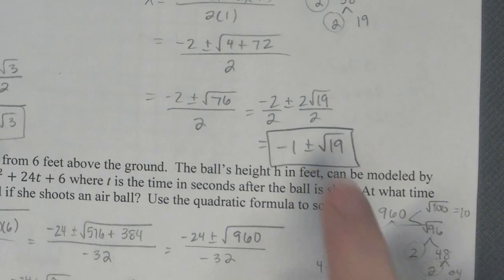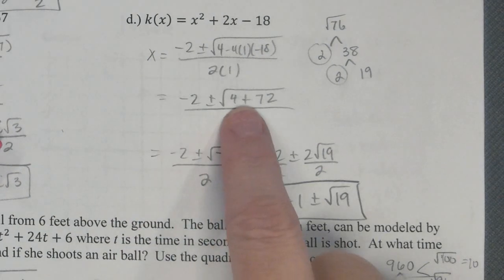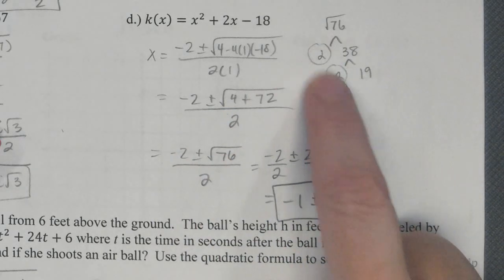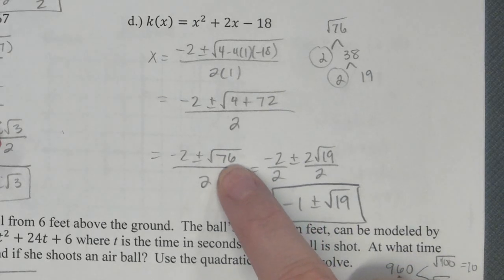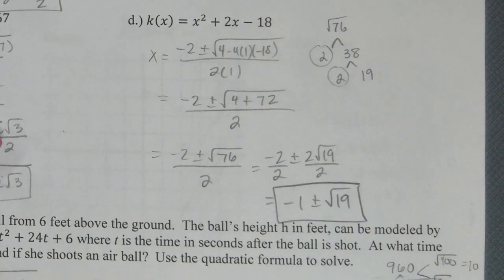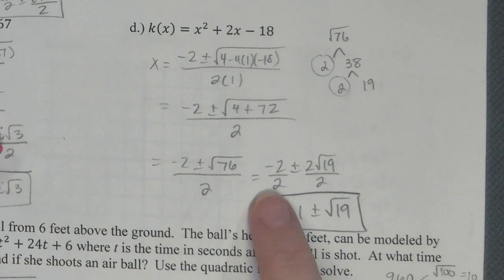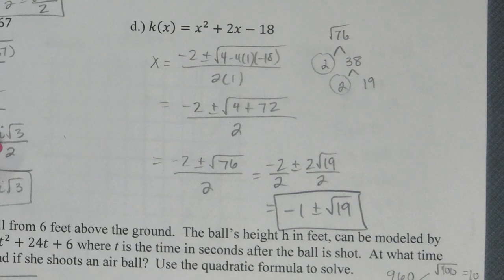Okay. All right, and then when I came around, you guys did a nice job with simplifying this one. So you have the square root of 76. You can see I did my little factor tree here. So 4 is the biggest perfect square that goes into 76. That's why we have 2 root 19. And then again, you're dividing each by 2. So this will be negative 1 plus or minus root 19.